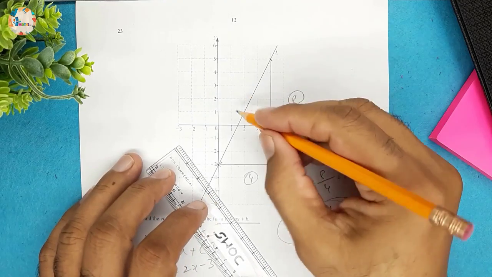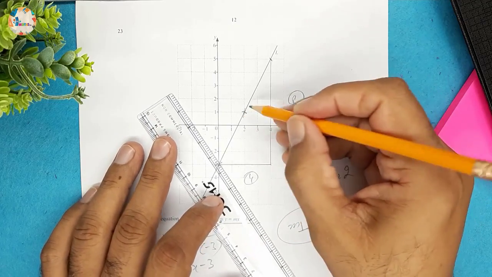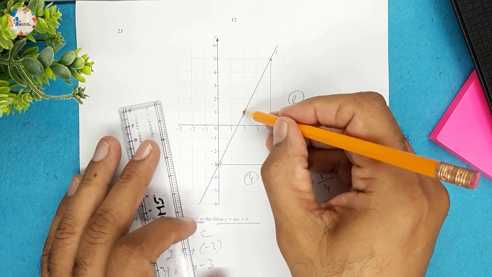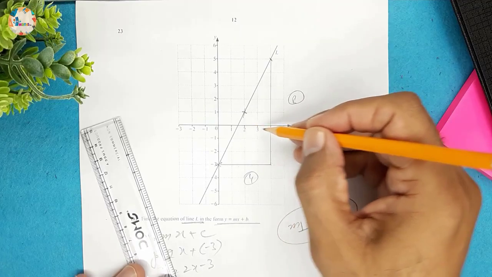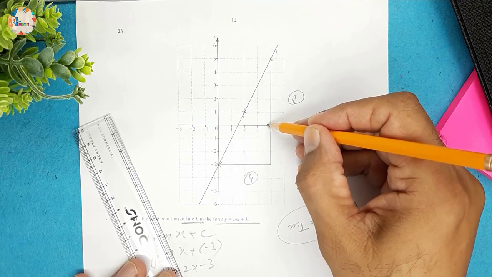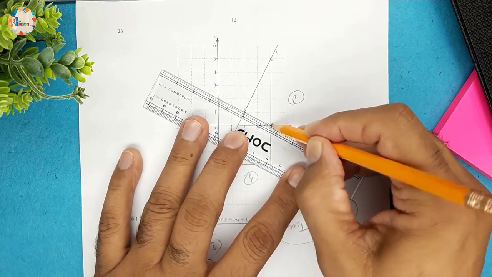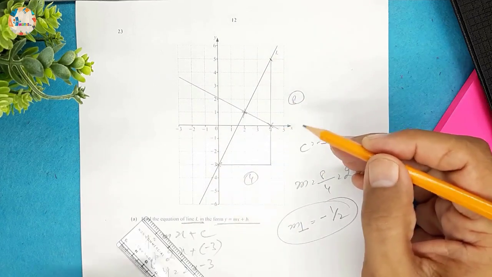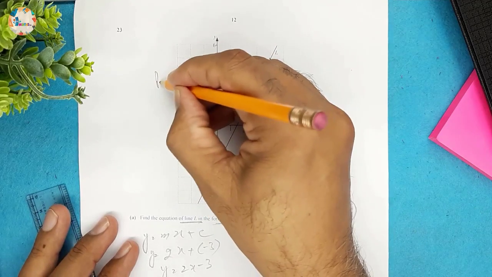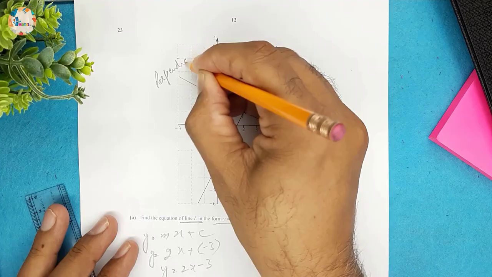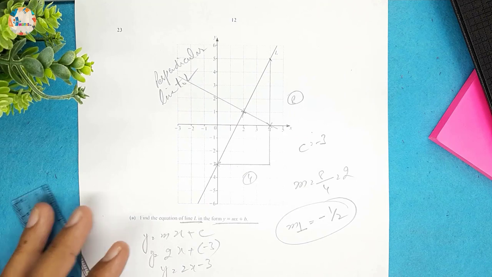And if we take, for example, this point, and from here the line is passing through this one, and gradient is minus 1 by 2, so from here minus 1 will be down and 2 units will be right. So this will be the other point which we can find, and we can draw the line which is perpendicular to this one. So this will be the perpendicular line, and this is perpendicular line to L. So this is done.